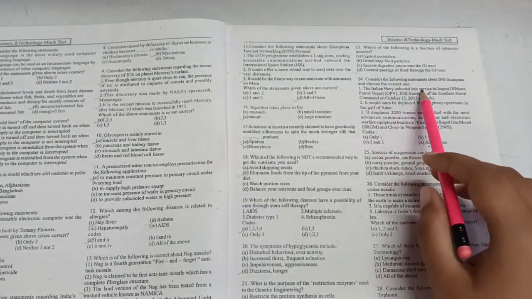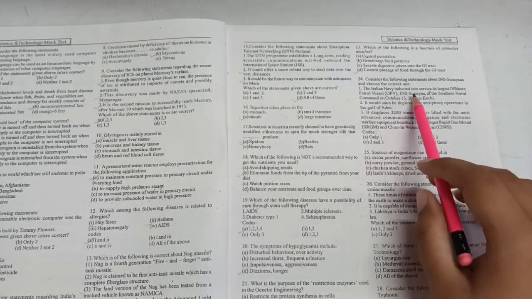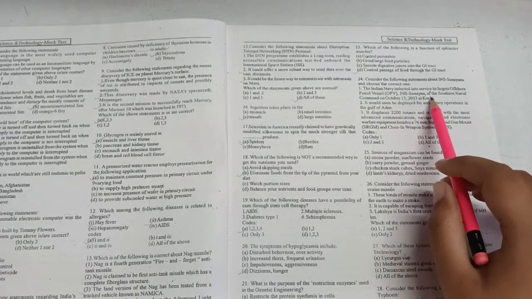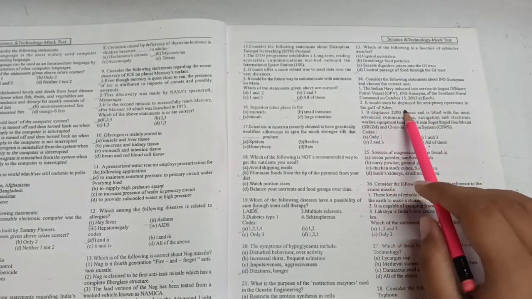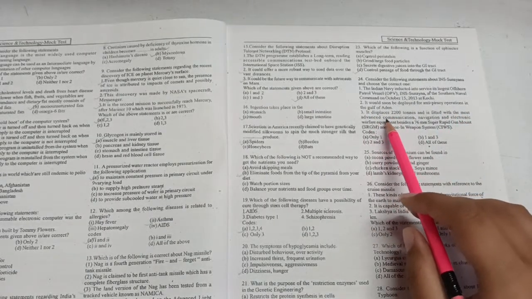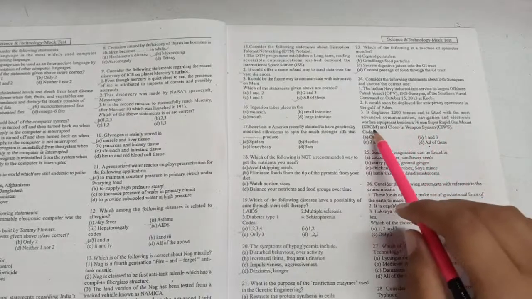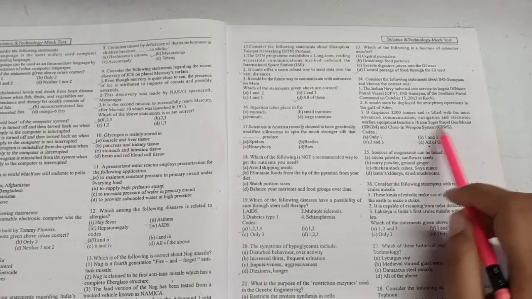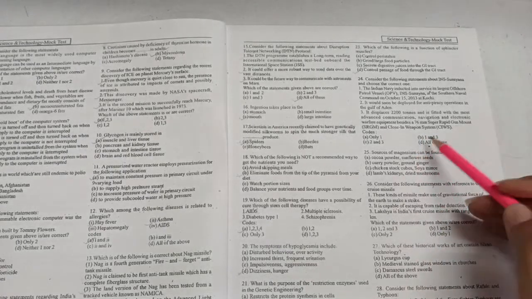Consider the following statements about INS Sunayana and choose the correct one. The Indian Navy inducted into service its largest offshore patrol vessel, INS Sunayana of the Southern Naval Command on October 15, 2013 at Kochi. It would soon be deployed for anti-piracy operation in the Gulf of Aden. It displaces 2,000 tons and is fitted with the most advanced communication, navigation, and electronic warfare equipment, besides a 76mm super rapid gun mount and close-in weapon system. तो इसका आंसर है D. All of this.